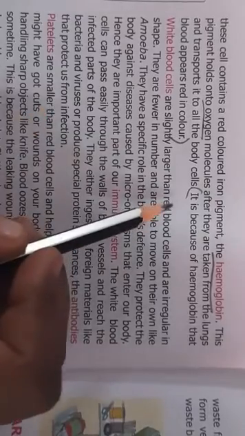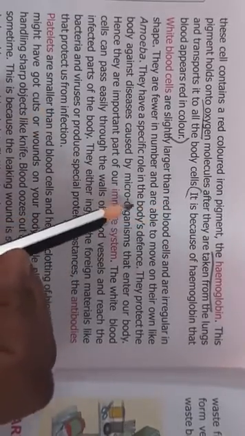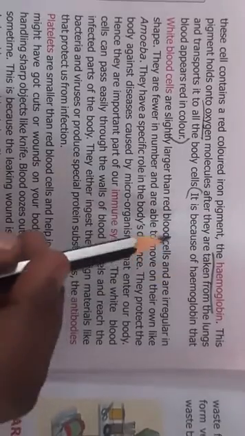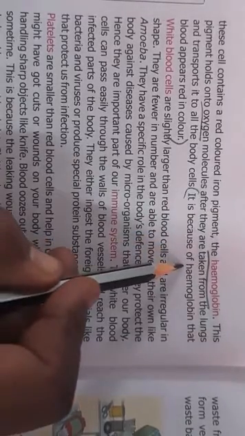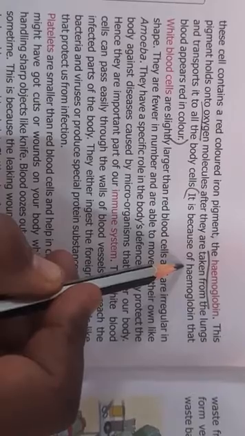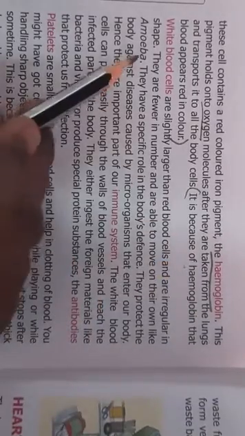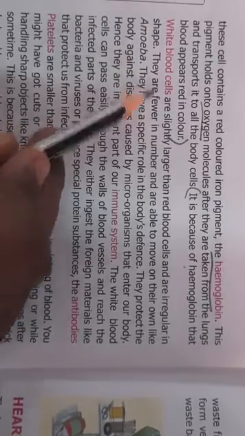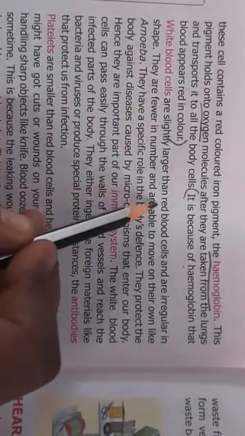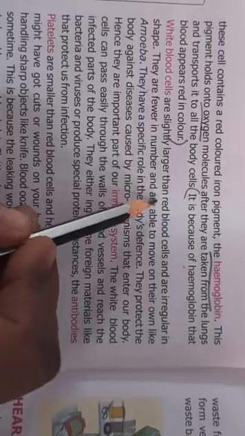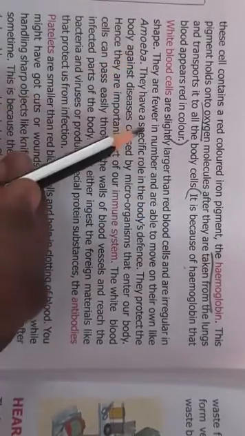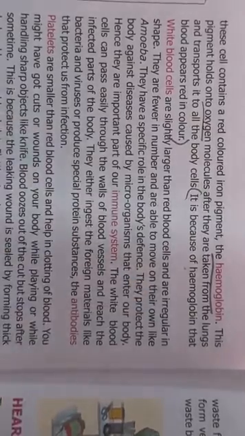So children, usually this question is asked in the exam. Why is blood red in color? So the blood is red in color due to the presence of hemoglobin. Clear? Then the second kind of cells are the white blood cells, the WBC. The WBC are larger than the RBC and they are irregular in shape. If you remember, RBC was biconcave and these are irregular.